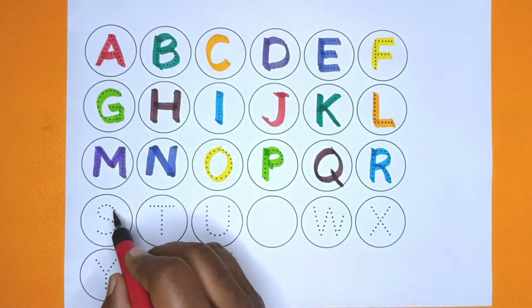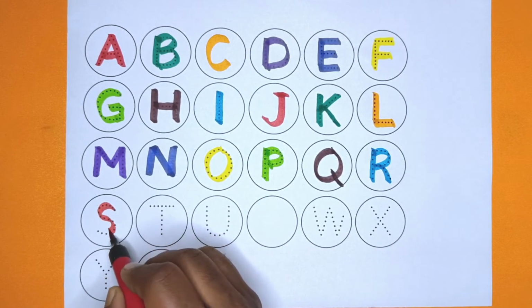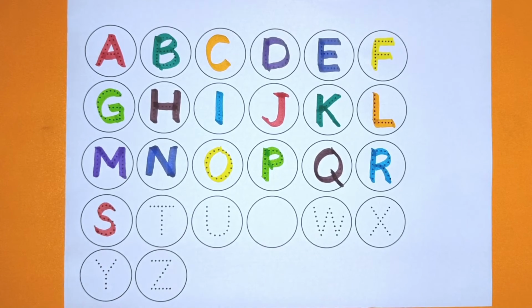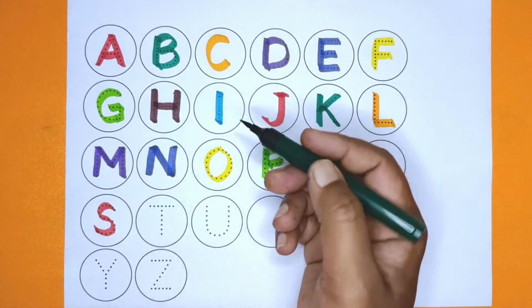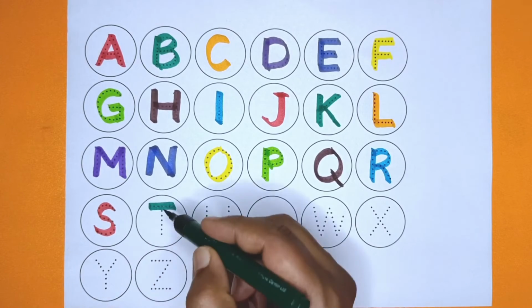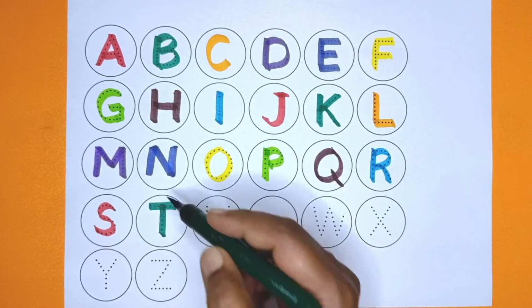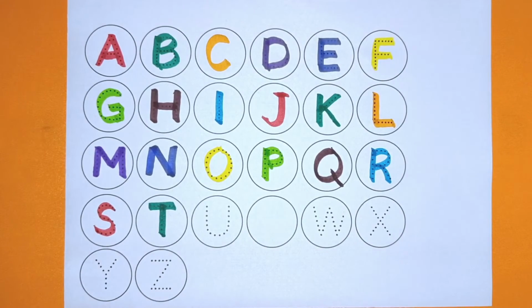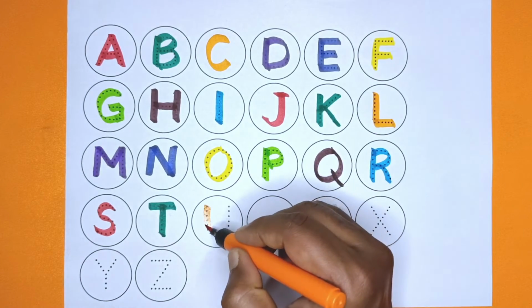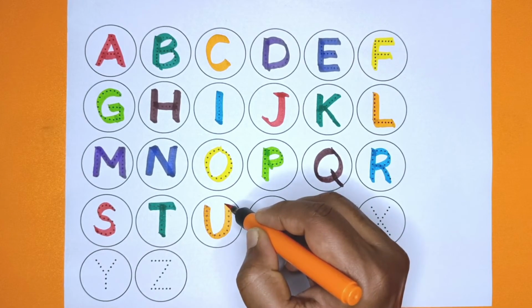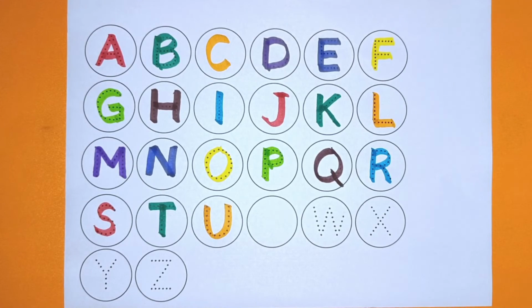Red color: S for sun, S for sun. Dark green color: T for table, T for table. Orange color: U for umbrella, U for umbrella.